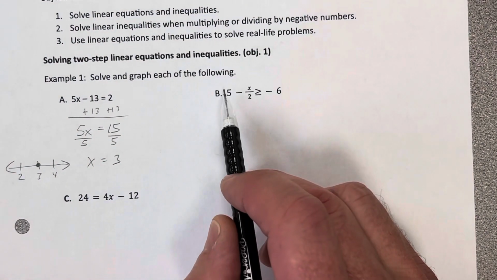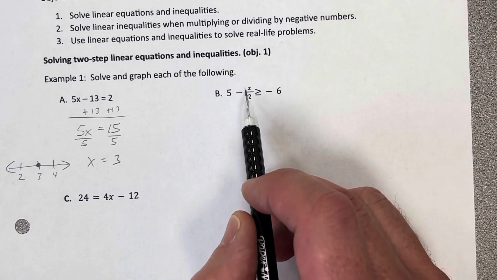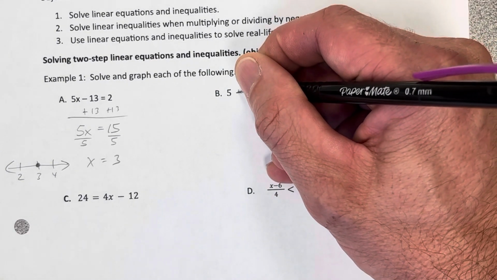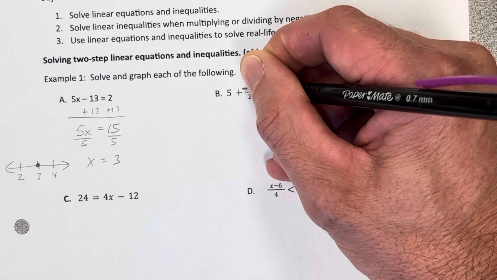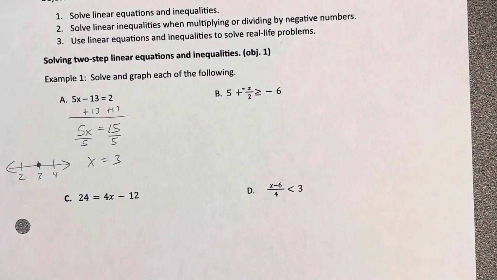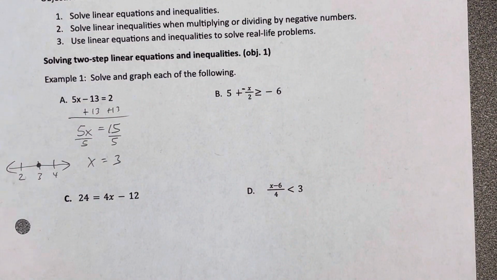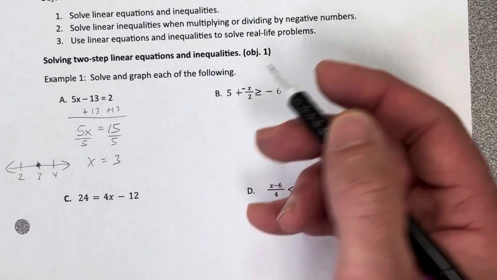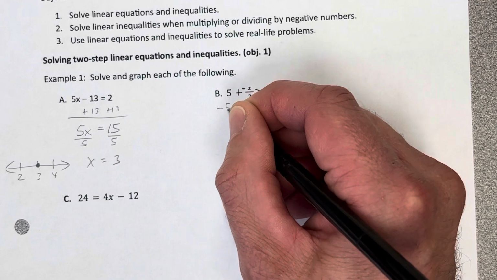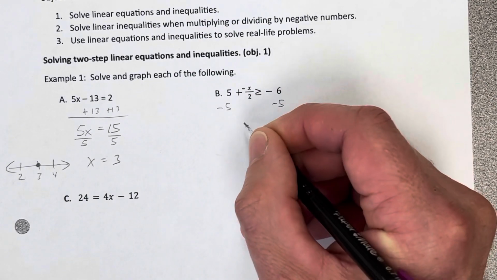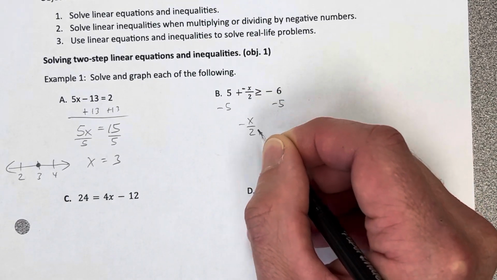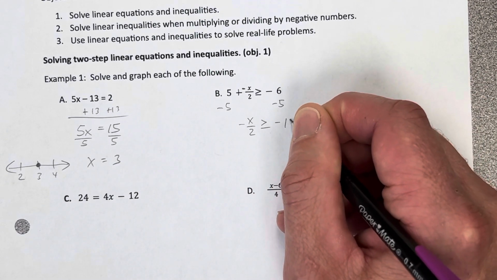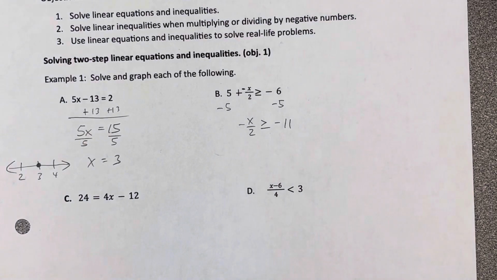Do you guys see how this 5 is being separated from this negative x over 2? If it helps you to see it more clearly, you could add a negative like so. Add the opposite is the same thing as subtracting, just to see that this is a 5 that we need to undo. We're going to undo that 5 by subtracting 5. And that'll leave us with negative x over 2 is greater than or equal to negative 11.